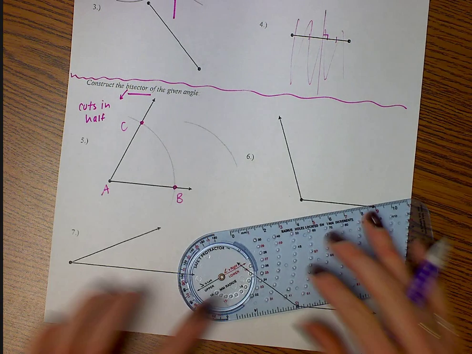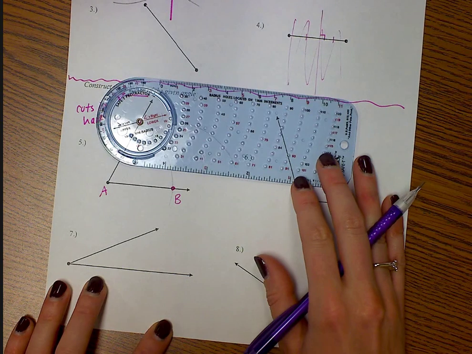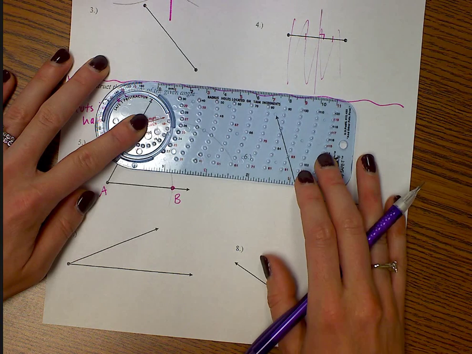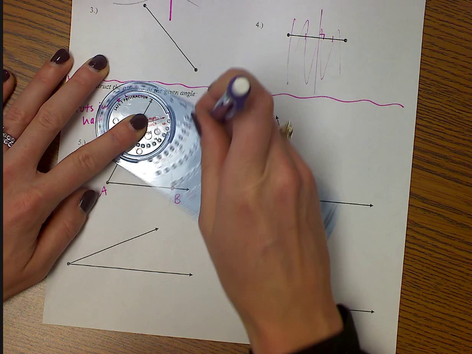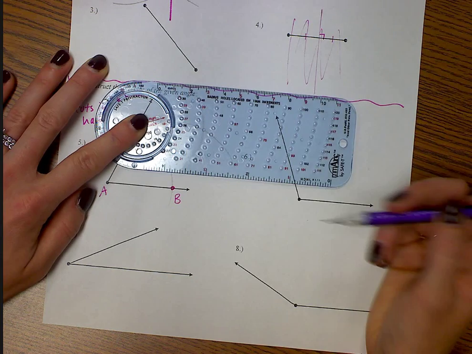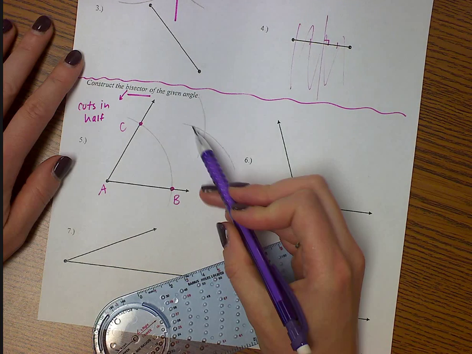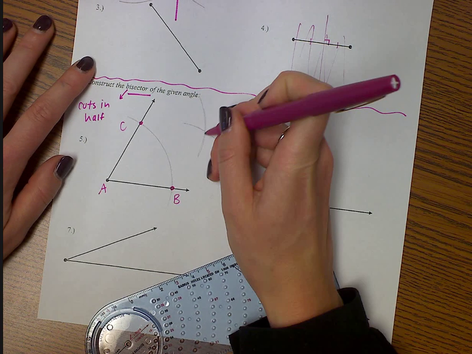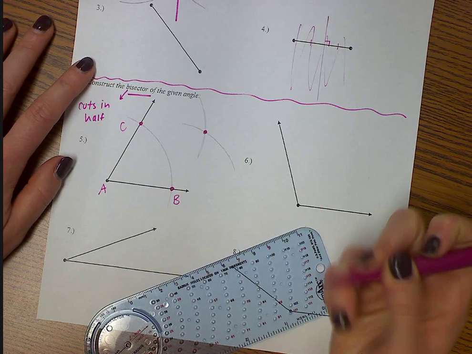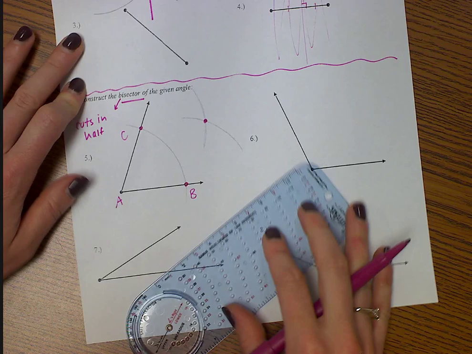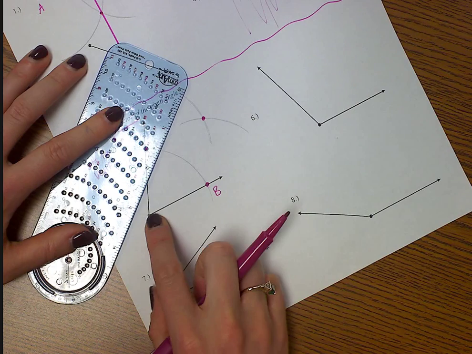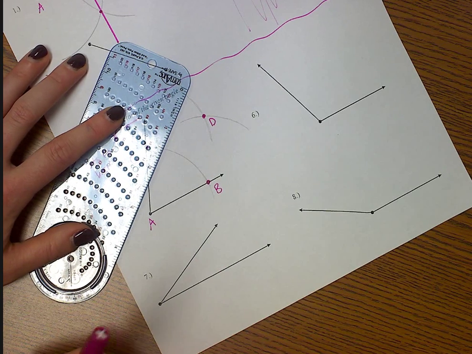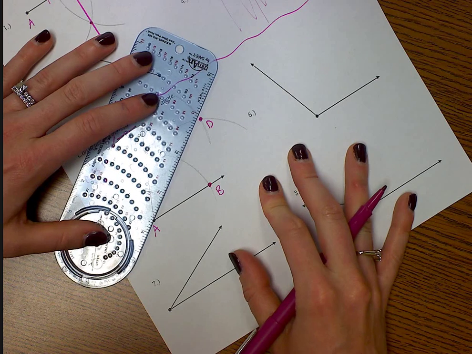Now take the brass circle and slide it to point C. Hold it down. And make the exact same arc at 40. And you just have to make it big enough so that way it hits the other arc that I made. They need to intersect. Okay, where they intersect, I'm going to draw my bisector going from the vertex A through that intersection point. We'll call it D. So I'm going to draw ray AD with my straight edge.